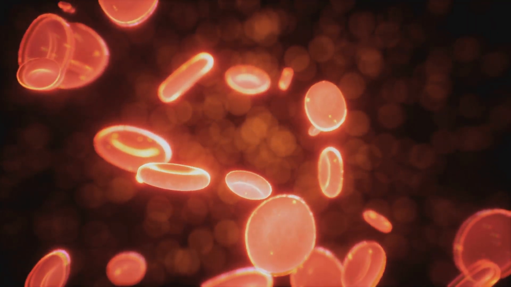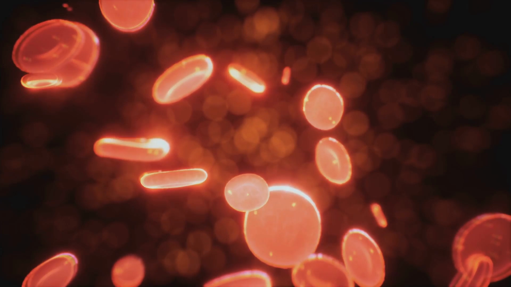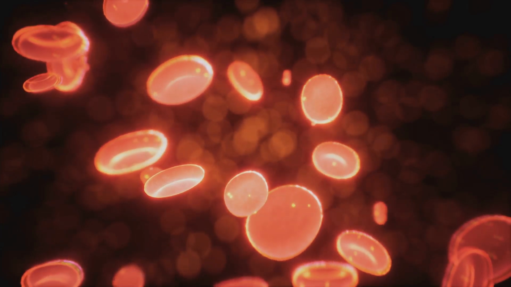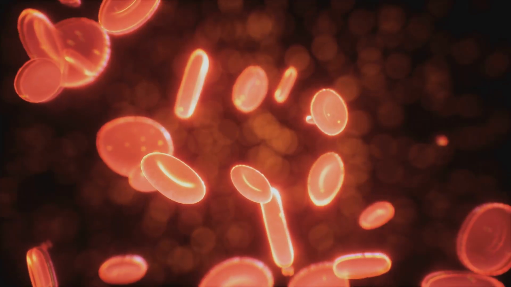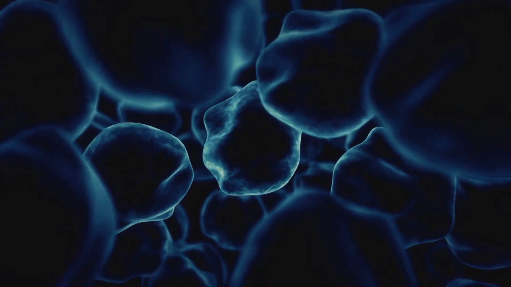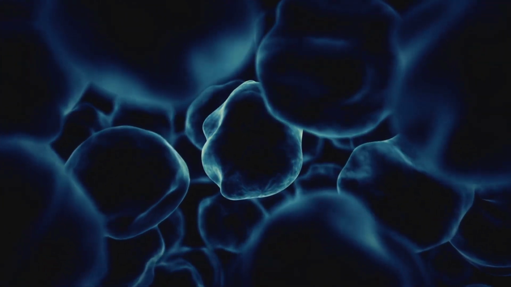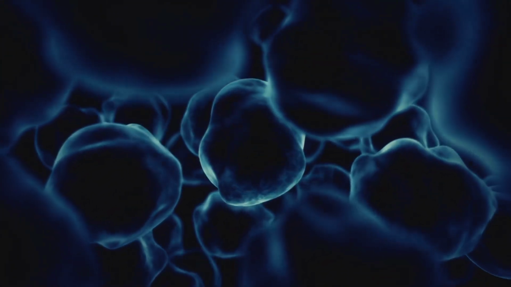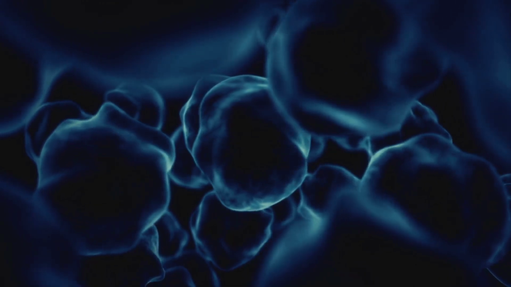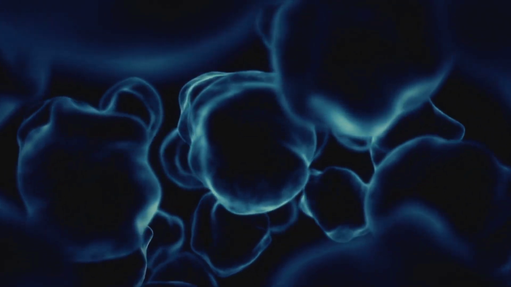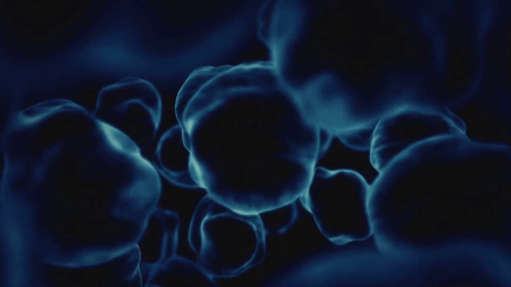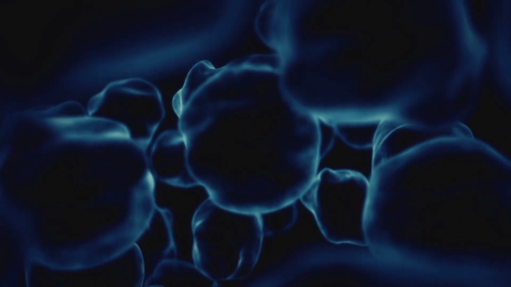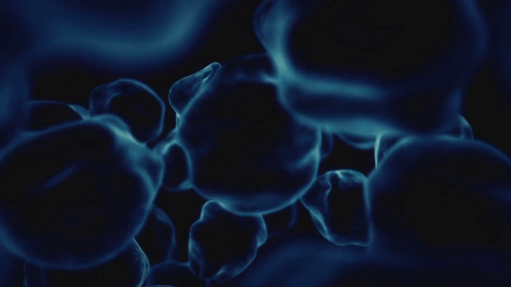Simple diffusion is when small, lipid-soluble molecules pass directly through the phospholipid bilayer, as we discussed with oxygen. However, many essential substances like glucose and ions are not lipid-soluble. They need help. This is where facilitated diffusion comes in. It still involves movement down a concentration gradient and requires no energy, but it uses protein channels or carriers embedded in the membrane to help the substances across.